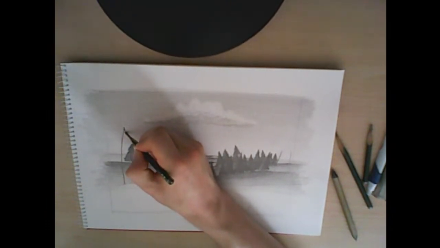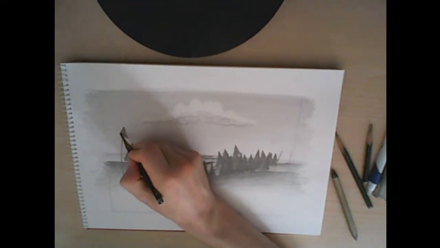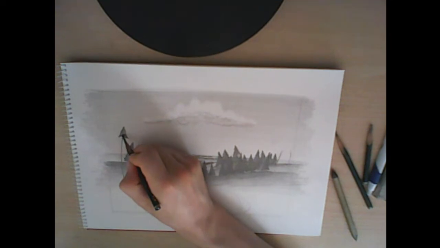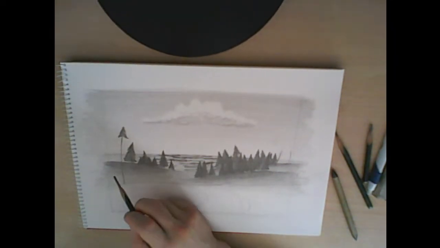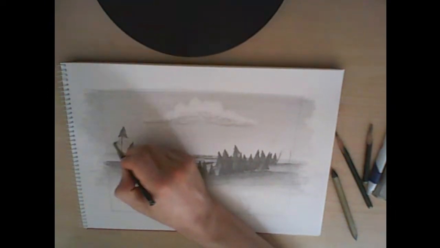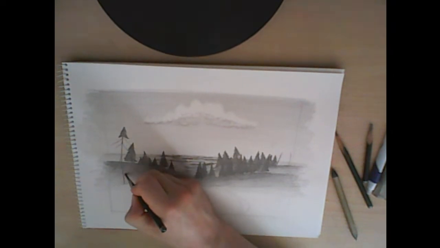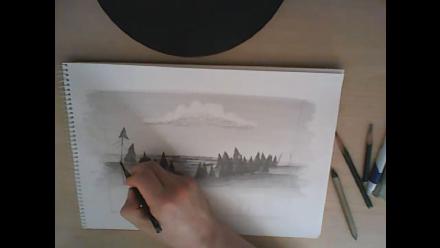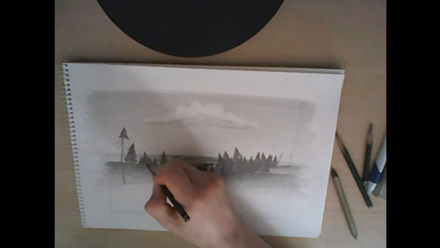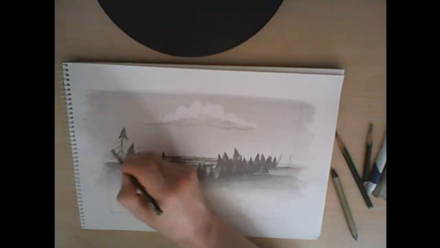I make a large tree trunk, and then I just draw something like a small evergreen on the top. Then I add some branches. Just randomly add some branches.